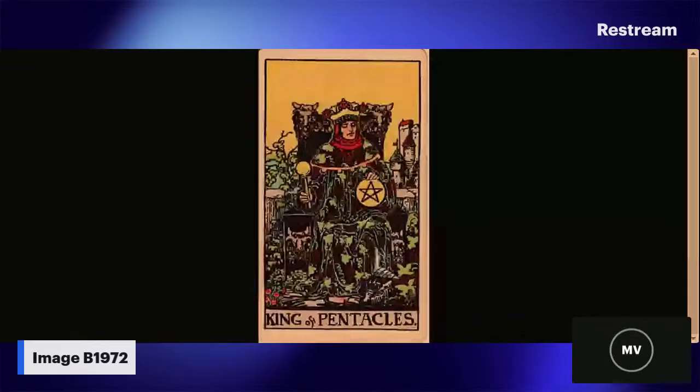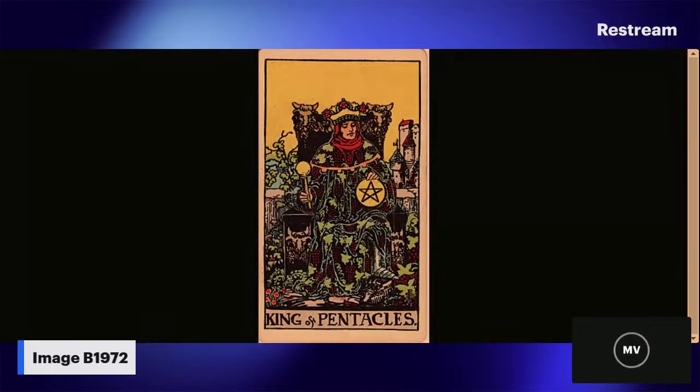It's the King of Pentacles. King of Pentacles represents a mature, successful, and grounded individual, often associated with material prosperity, security, and practicality. He is master of his domain, achieving success through hard work, discipline, and a strong sense of responsibility.